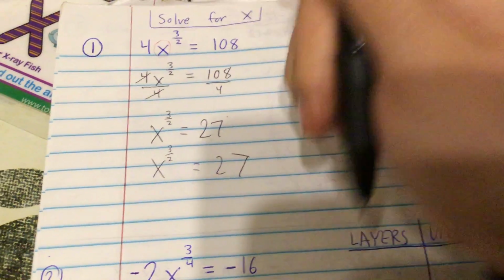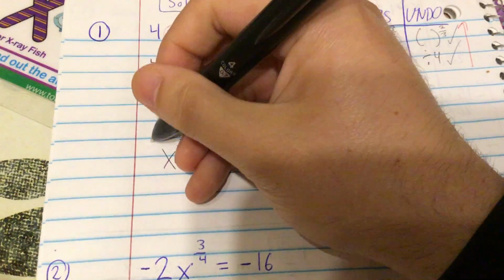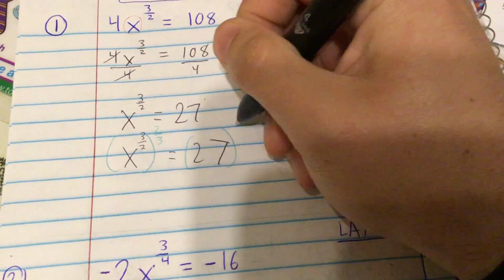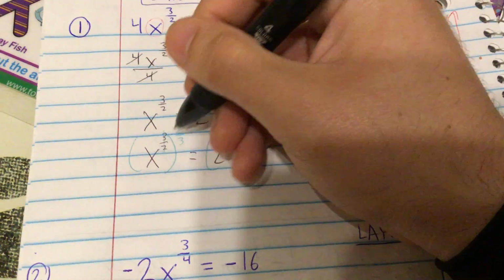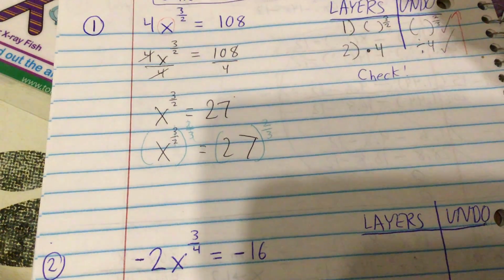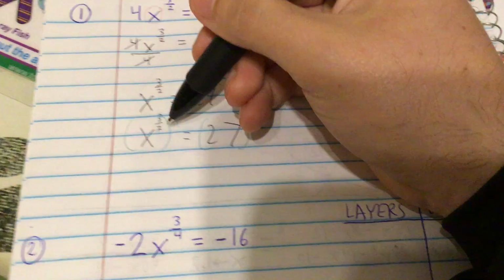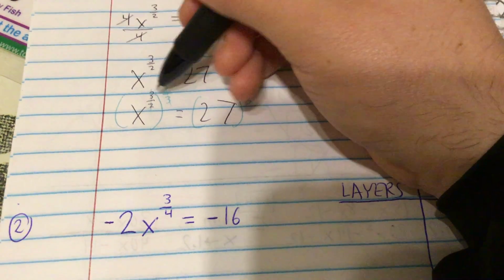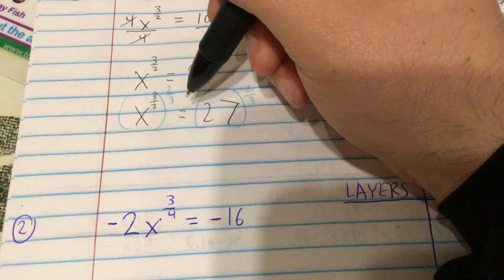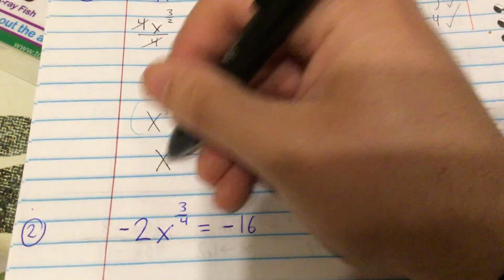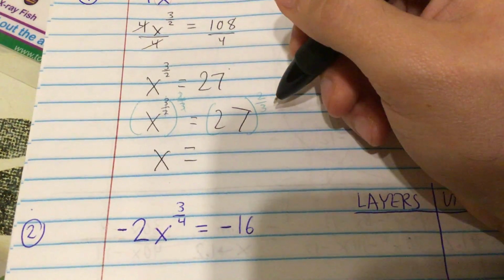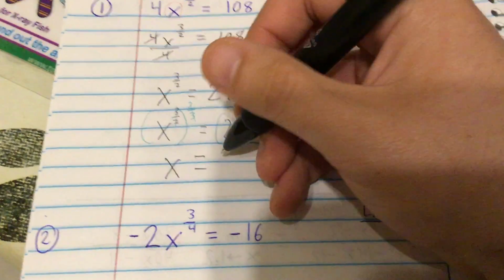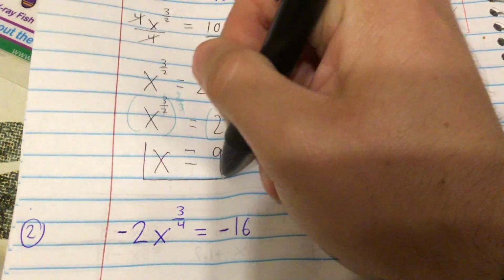So let me get my green. So if I took both sides to the 2/3 power, the 3 halves power and the 2/3 power will cancel out because the inverse of a square root is squaring and the inverse of cubing is cube rooting. So I'm doing both of those simultaneously. Therefore, x is equal to 27 to the 2/3 power. The cube root of 27 is 3. 3 squared is 9. So therefore, x is equal to 9.